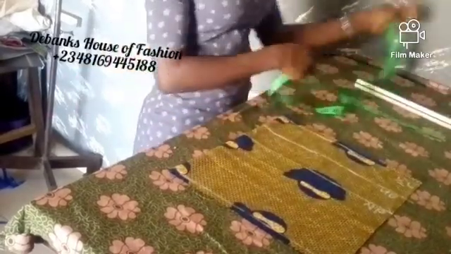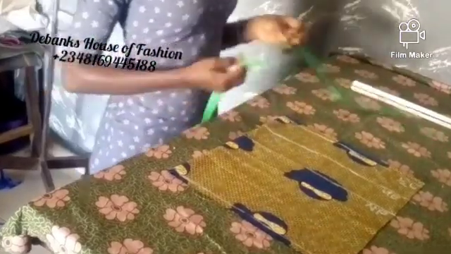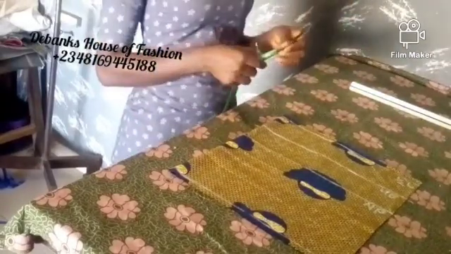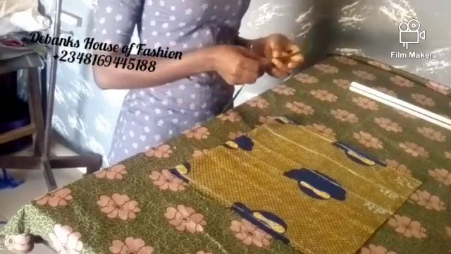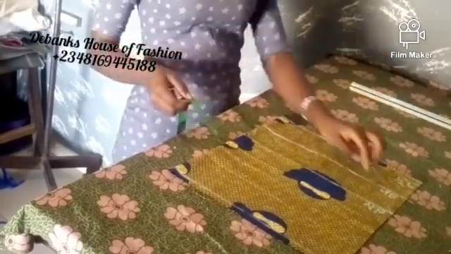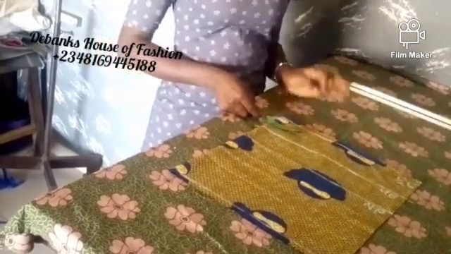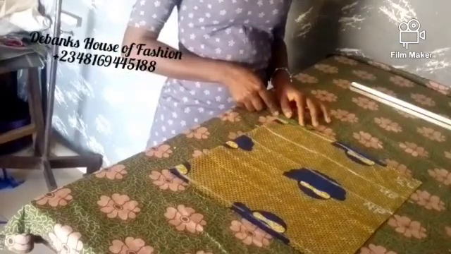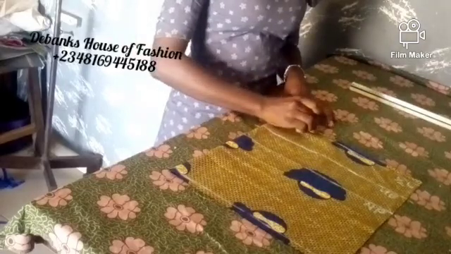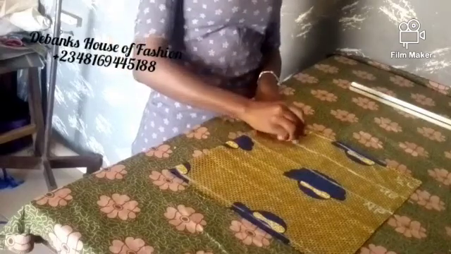The next thing to take is the nipple to nipple. My nipple to nipple is 6 and a half. So 6 and a half divided by 2, we have 3.25. At the half length and at the underbust, you take that 3.25.